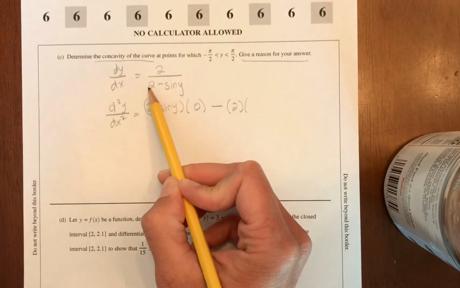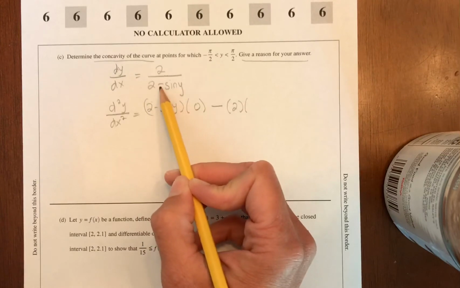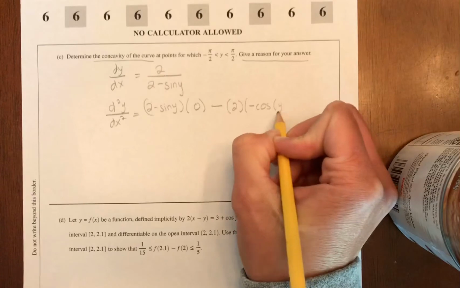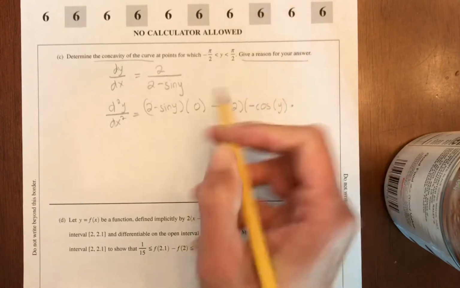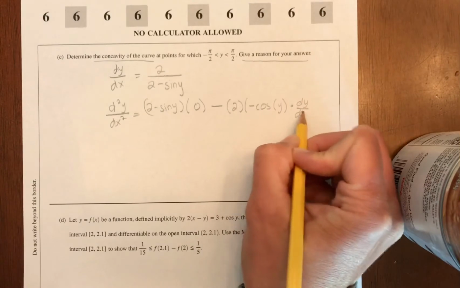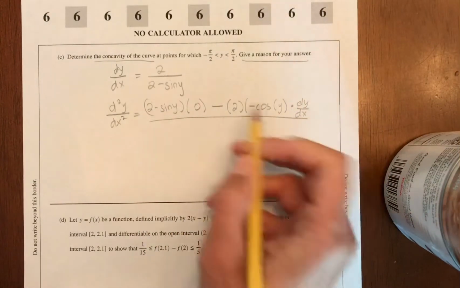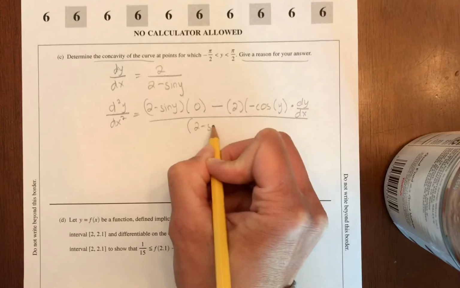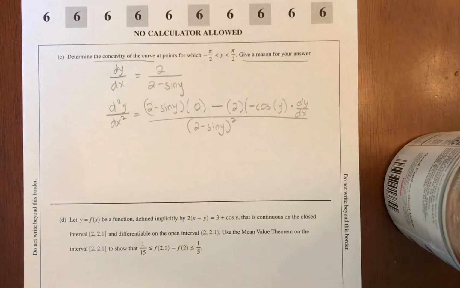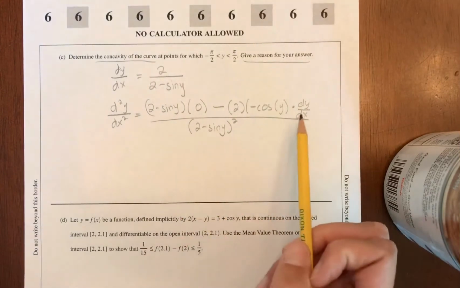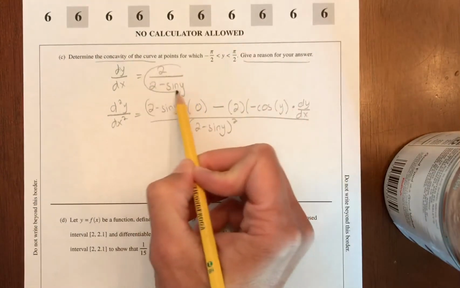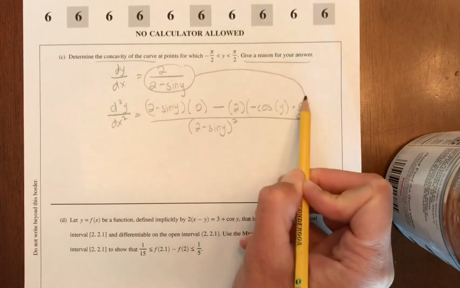So the derivative of 2 again is 0. Here, the derivative of negative sine is negative cosine, derivative of the outside with respect to the inside, times the derivative of what's inside. We're still doing implicit differentiation, all over the bottom squared. There were 2 points available for this second derivative, so anybody that got this far, I at least gave them 1 point. Then the second point came from remembering to substitute this derivative back in here.